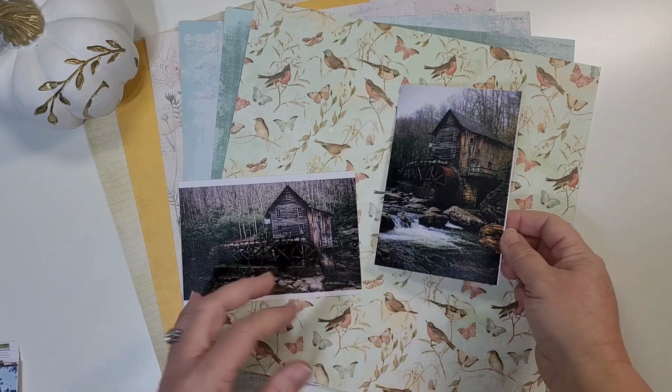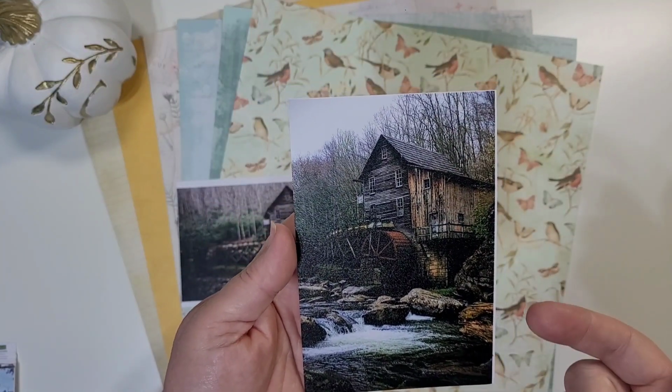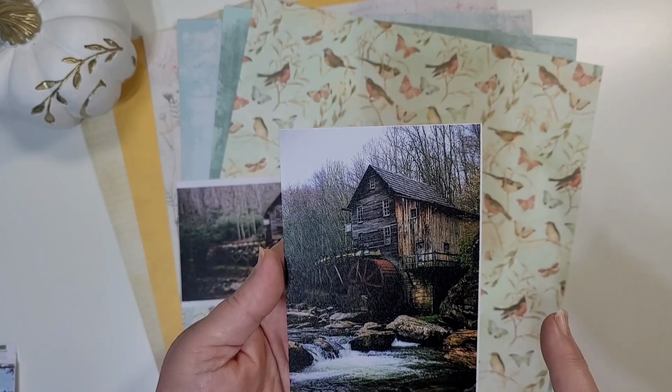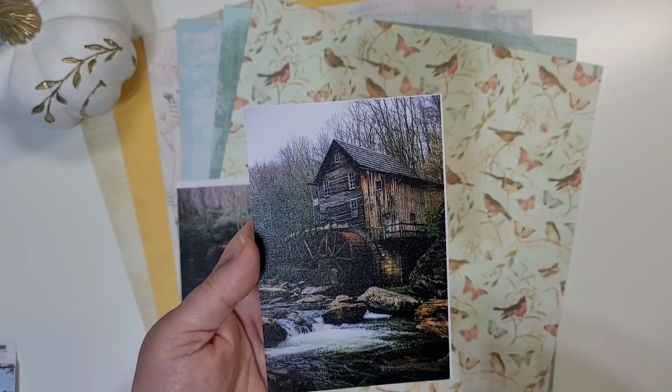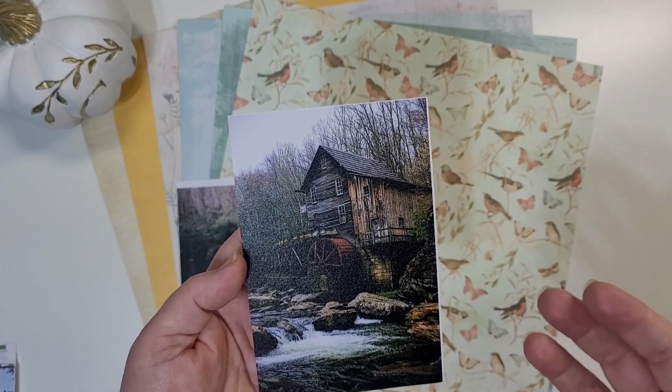So, have I touched up these photos? Yes. And at some point in time, we will go through and talk about what I do to photos to enhance them.